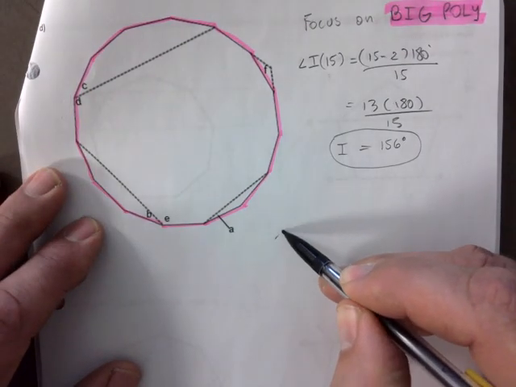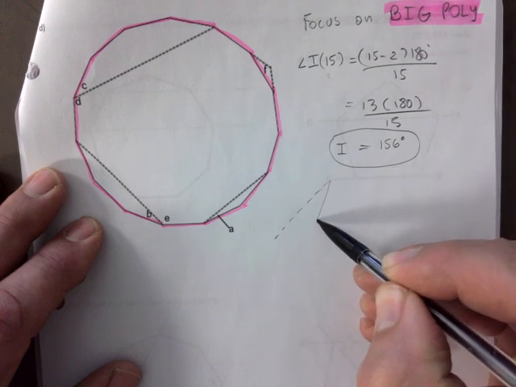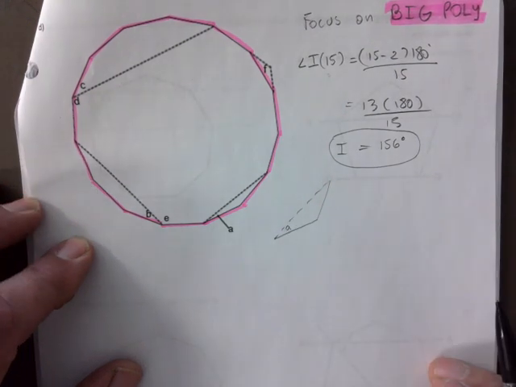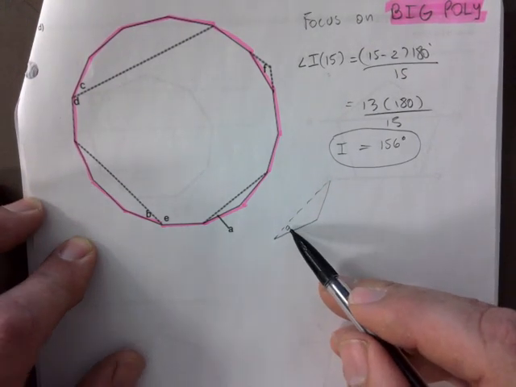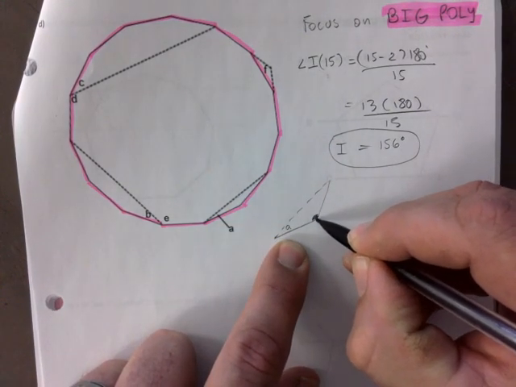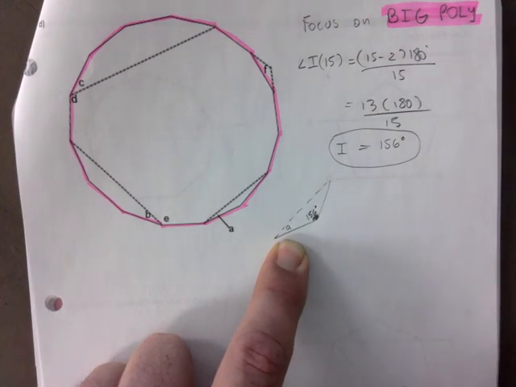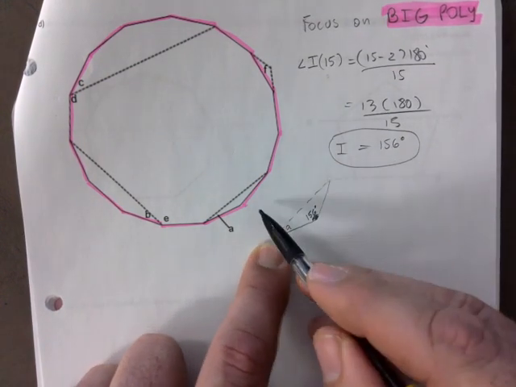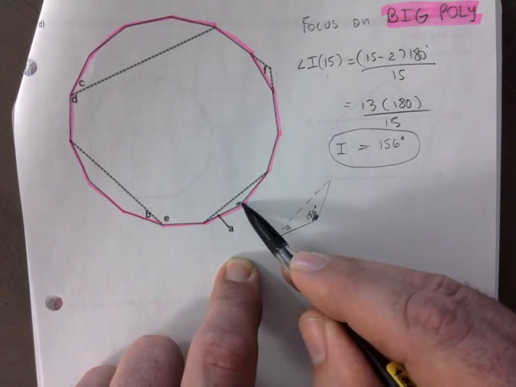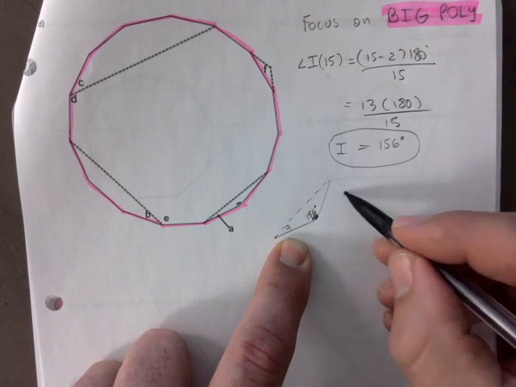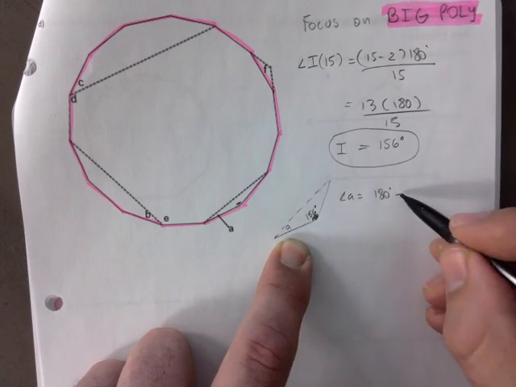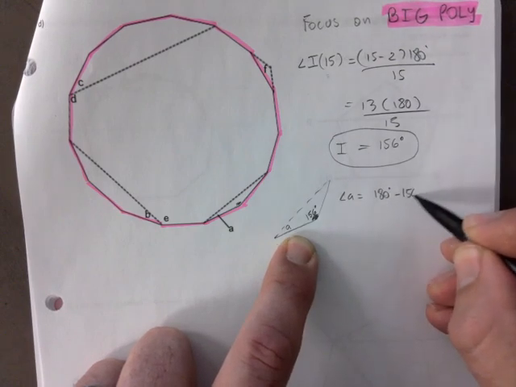So maybe I will just go dashed like that and just exaggerate a little bit and say that this is A right here. That is the base of this triangle, right? Base angle right there. I know that this is 156. I know that what I just found is this chunk right here, between the two sides that create the big polygon, that's 156. So angle A is 180 degrees, because a triangle has a sum of 180, minus the one interior angle.